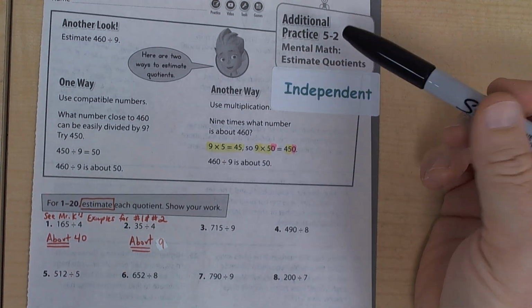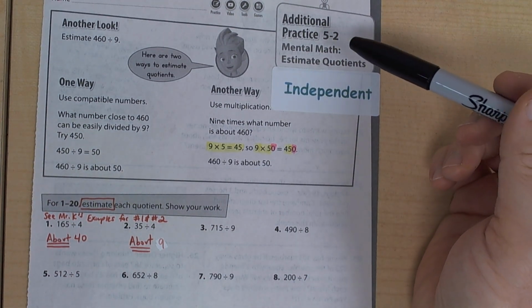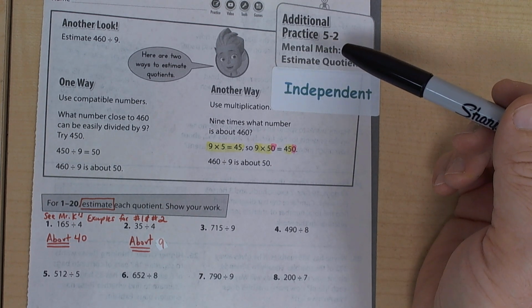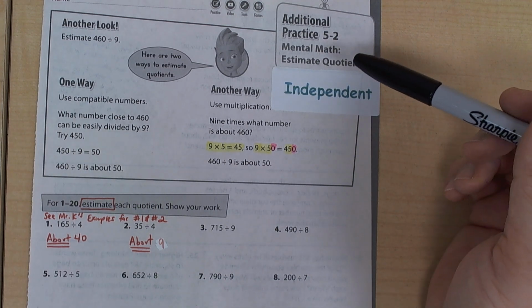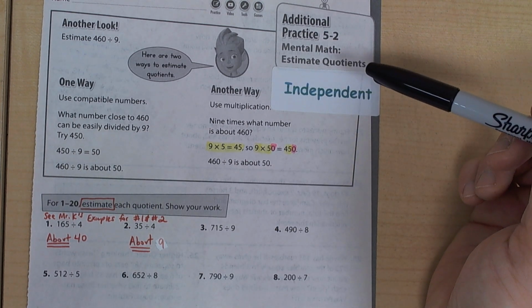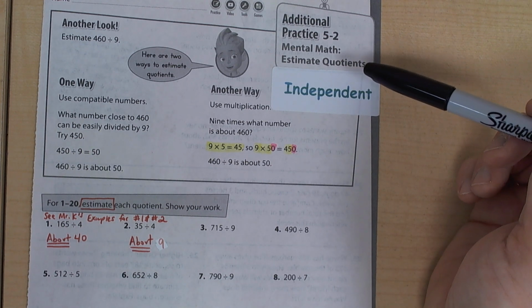Hey everybody, it's Mr. K, putting together your lesson 5.2 homework help tutorial video to give you some extra help with your assignment tonight. And as you see for 5.2, we are doing mental math again. However, this time, like in class, we are estimating quotients.